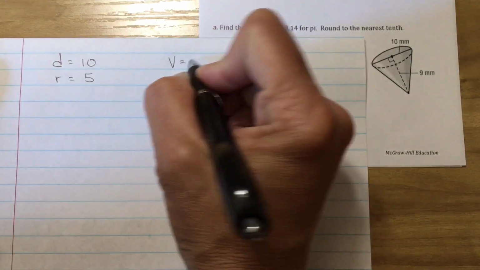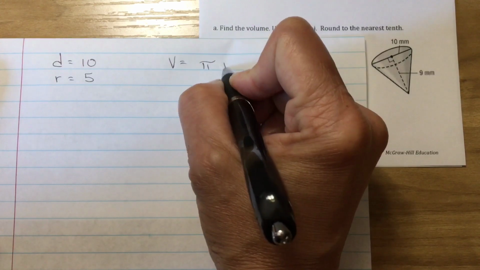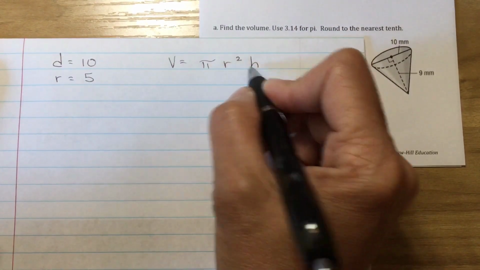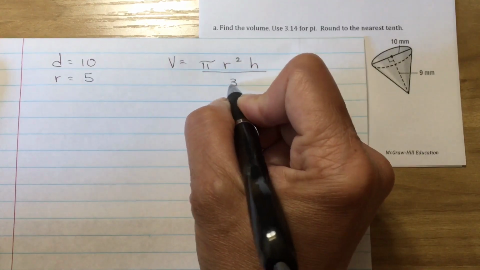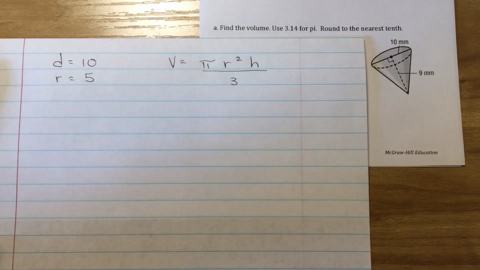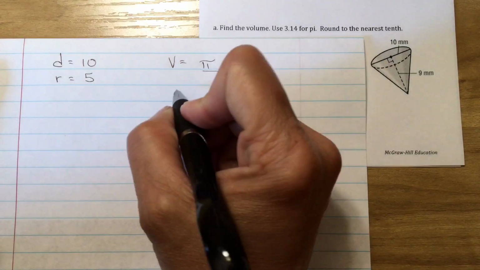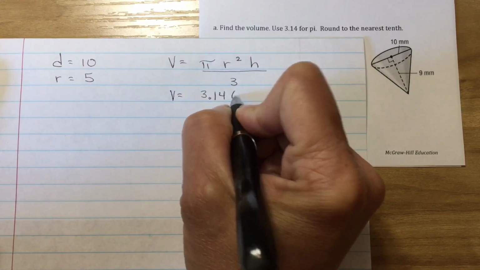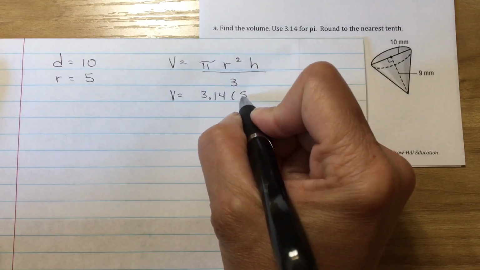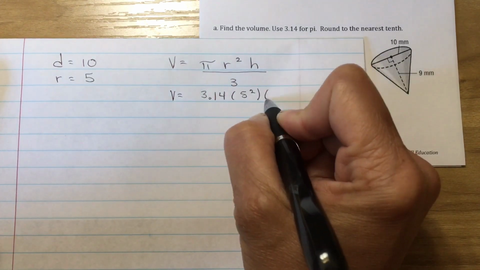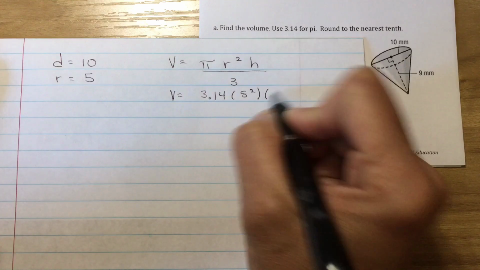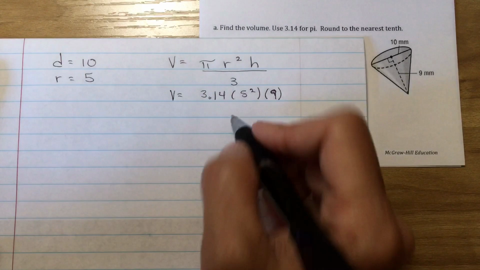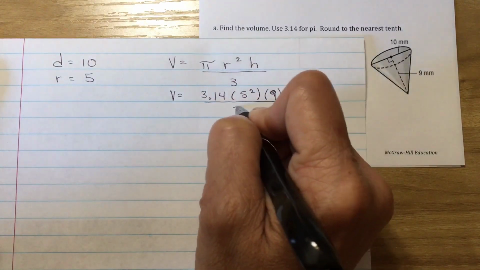And if it helps you to write out the equation using the base area pi r squared times the height, remember that's a cylinder, divide by 3 is the cone, or you could do 1/3, it's up to you. So here my volume is pi times my radius of 5 squared times the height of 9. And divide that all by 3.